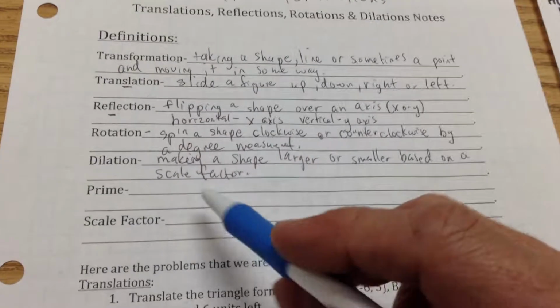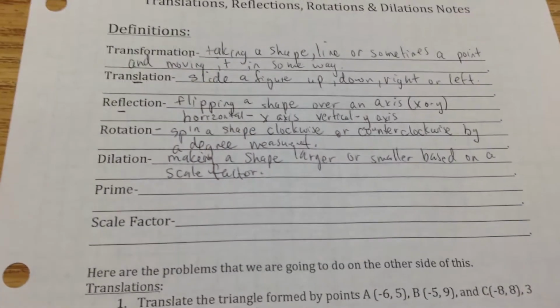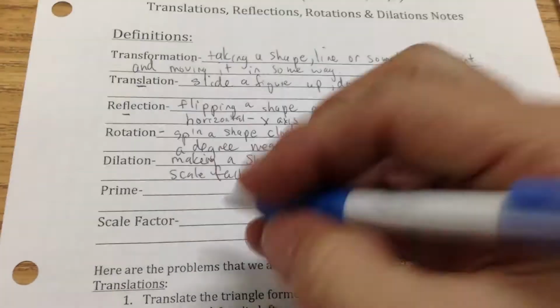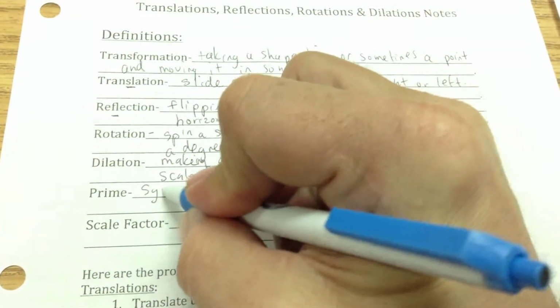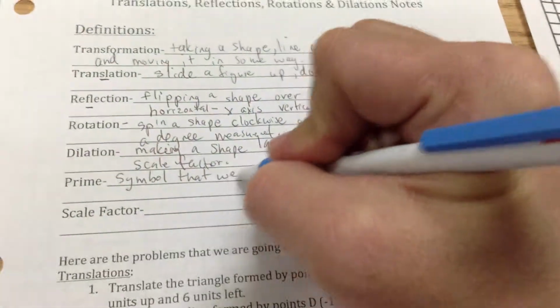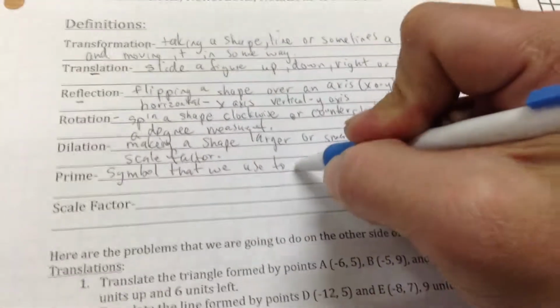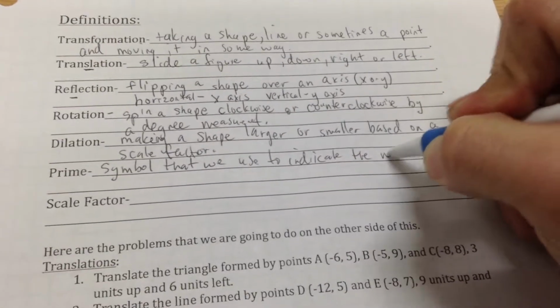Okay, the next thing is what we call prime. Prime is when we take a shape and we make it a new one. Well, it's the symbol that we use to indicate the new shape.